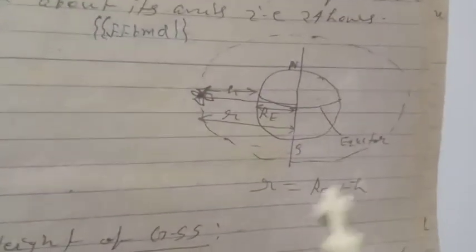This is the orbital velocity of a satellite at a height h, r equal to RE plus h. Now the height of GSS, geostationary satellite. The time period of revolution of GSS is given by T equals 2 pi under root (RE plus h) whole cube divided by g RE square. This implies T square equals 4 pi square (RE plus h) whole cube divided by g RE square.